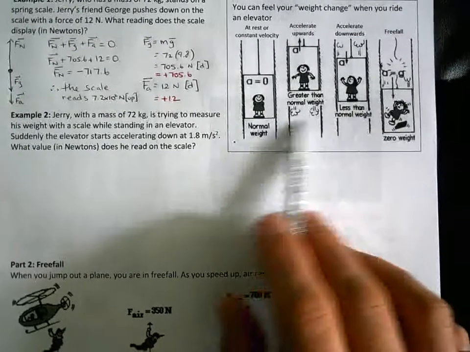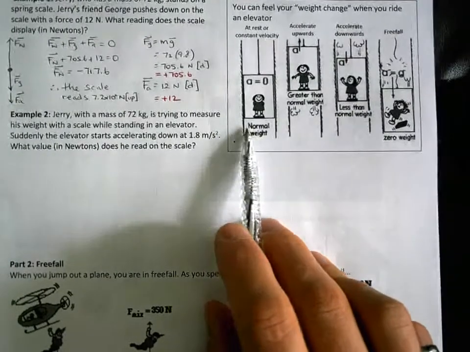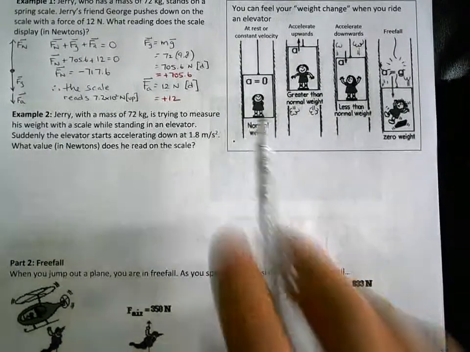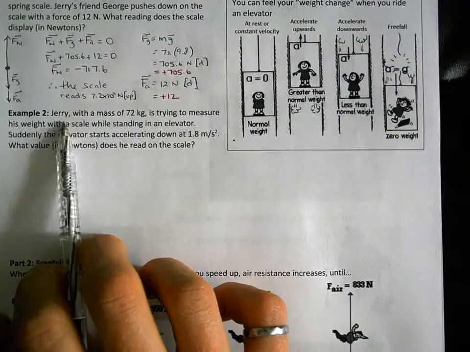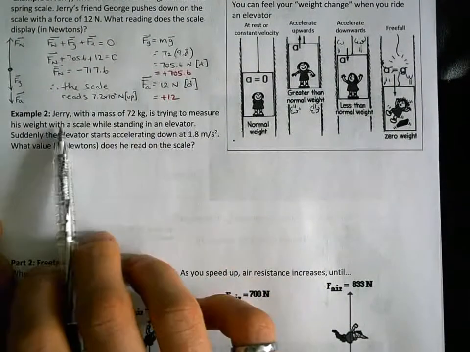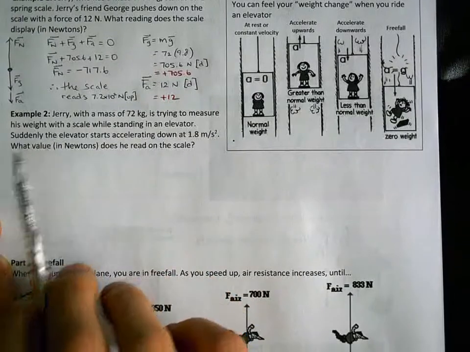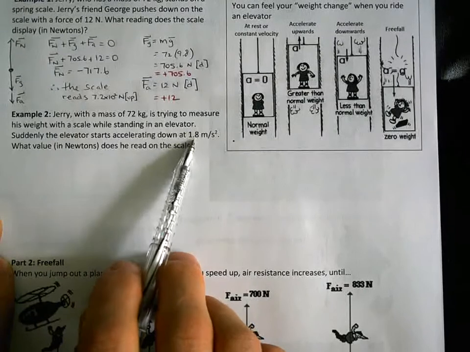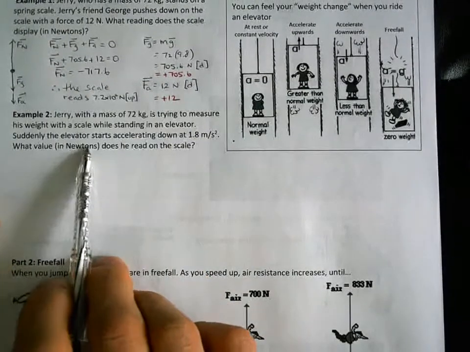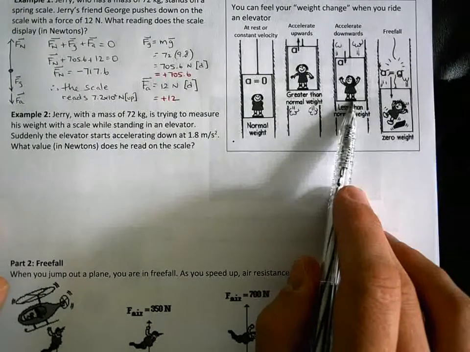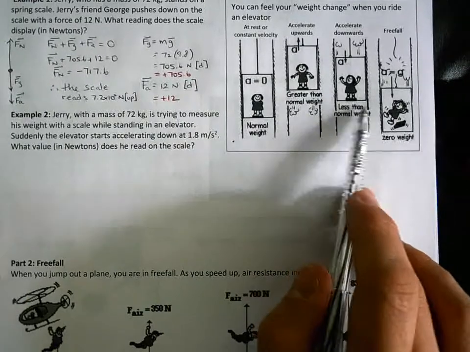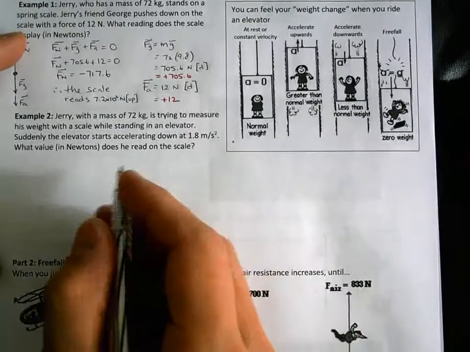weight. Now, as you're moving at a constant speed, or as the elevator is at rest, well, there's no acceleration, so your weight is going to be normal. So Jerry, with his mass of 72, goes onto an elevator with a scale. He's weighing himself, and then suddenly the elevator starts accelerating down at 1.8 meters per second squared. What is the reading on the scale? So if he's going downwards, again, we're going to expect that there's that falling sensation in his stomach. He's going to go up slightly, so the scale is going to be a little lower. The number's going to be a little bit lower.